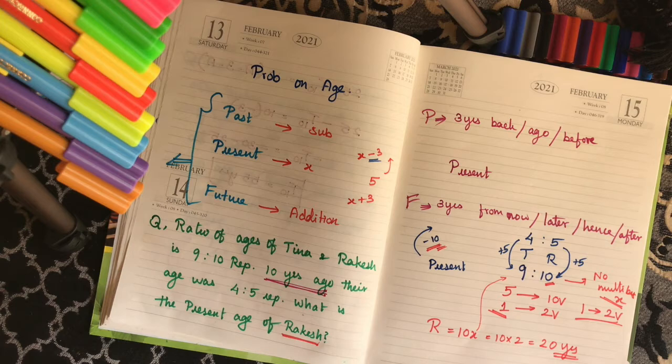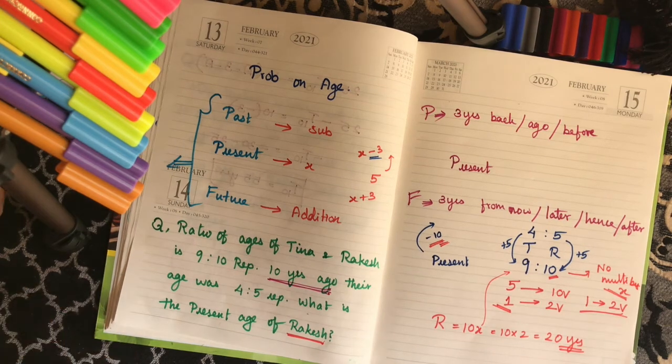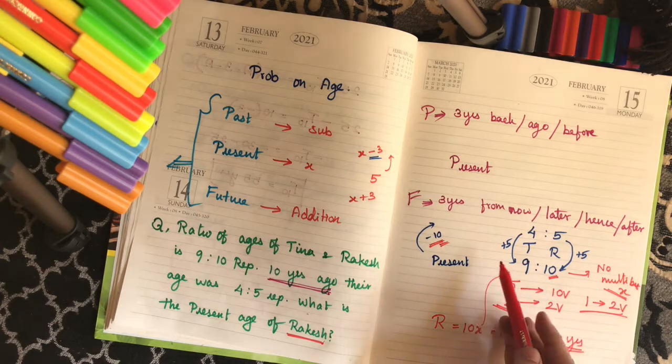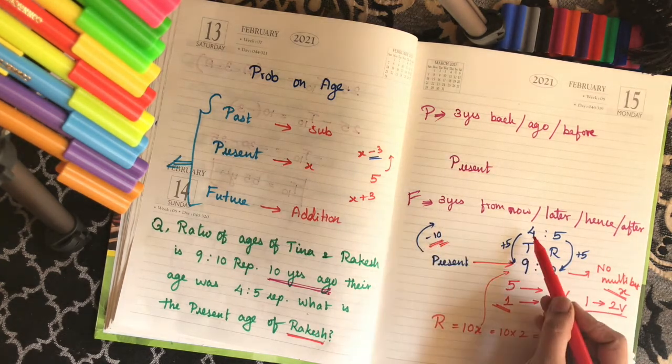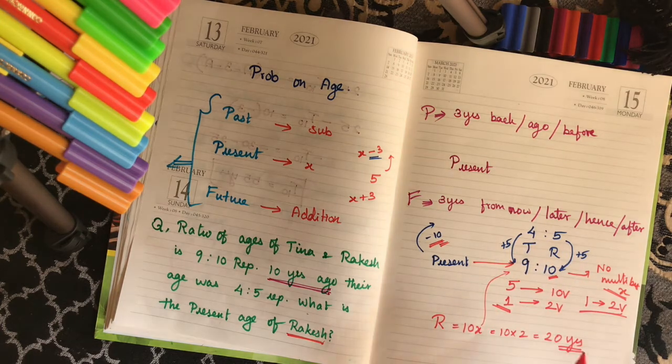Very, very simple sum and very easy, just concentrate here. They have given the ratio of ages of Tina and Rakesh is 9:10. 10 years ago, their ratio was 4:5. So I can easily write the present ratio is 9:10 and 10 years ago it was 4:5. Same Tina and Rakesh.